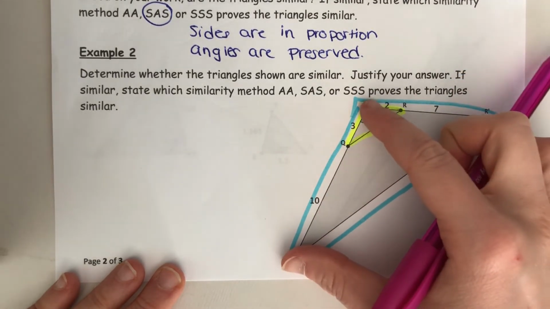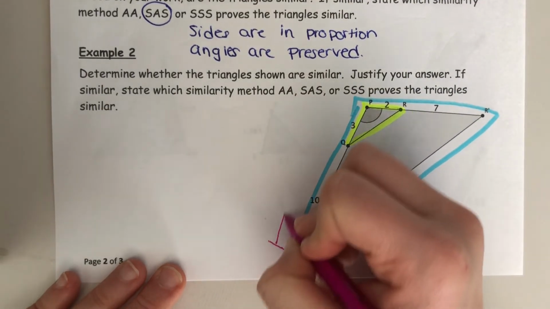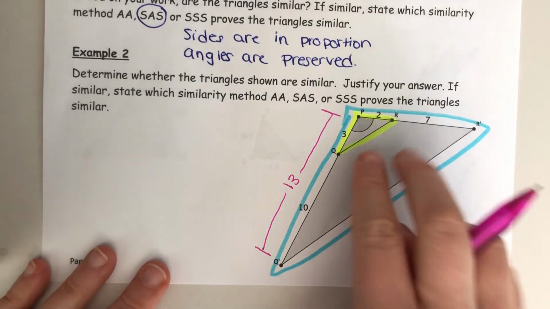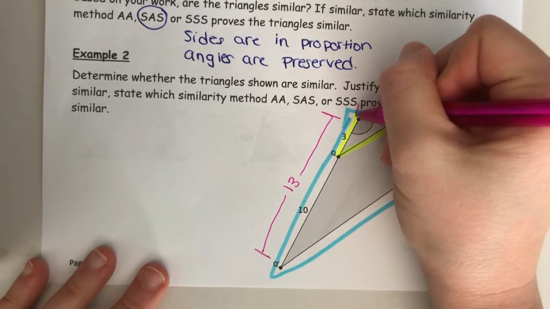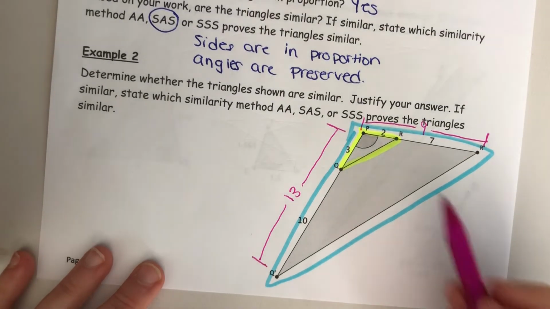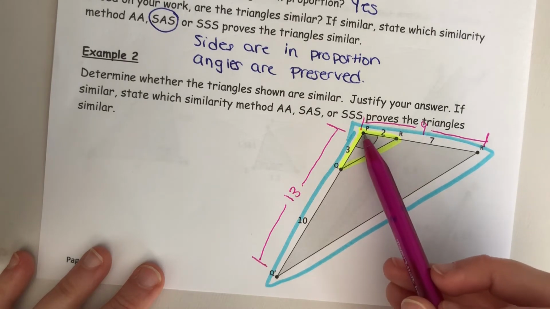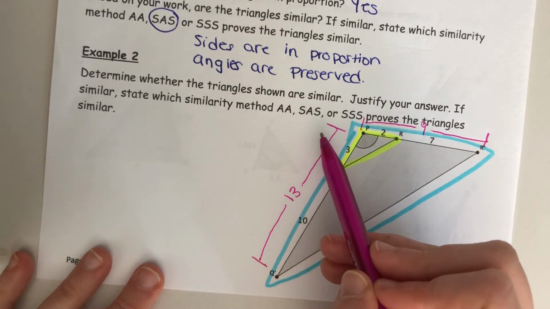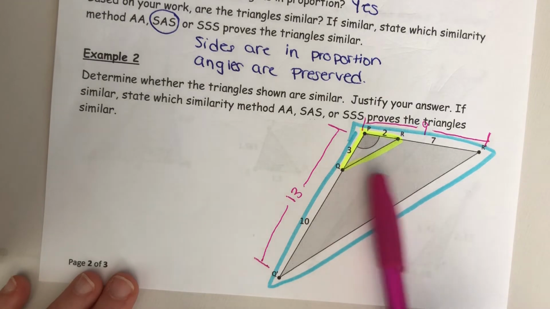So to find this big triangle size, we just add them again. So 10 plus 3 gives me 13. And then we want to do the same steps over here. We have 2 and 7. So to find the whole length, we're just going to add it together. 2 plus 7 gives me 9. So we have two sides and we have a shared angle, because we said angle P is in my yellow triangle and angle P is also in my blue triangle. Then I'm thinking that we want to prove our triangles are similar by side, angle, side. So first we want to check to make sure our sides are in proportion.